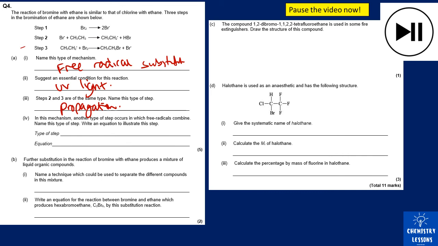So see a propagation step as one that uses up a free radical but also generates one as well, which can continue to react. And you can see a termination reaction as the type of step that stops the reaction. There's no more free radicals. So these steps are generated or kind of kick-started by a free radical. They require a free radical.